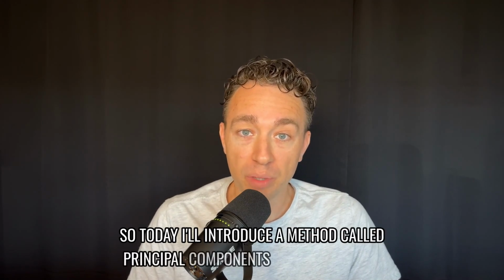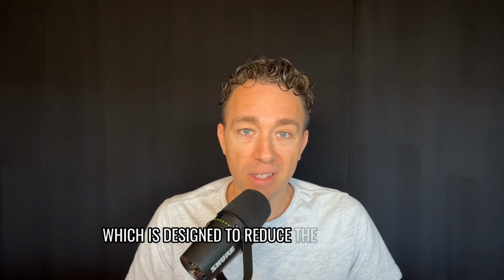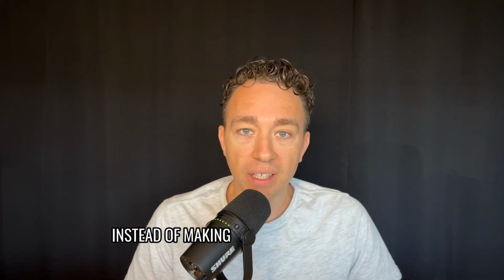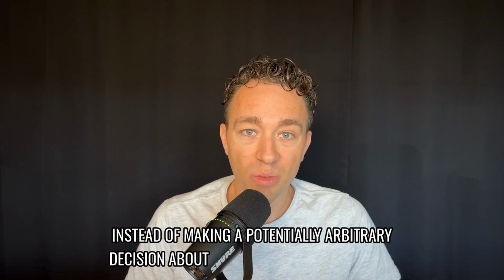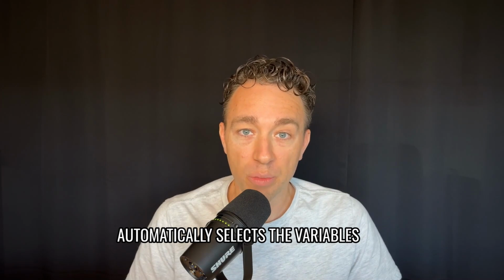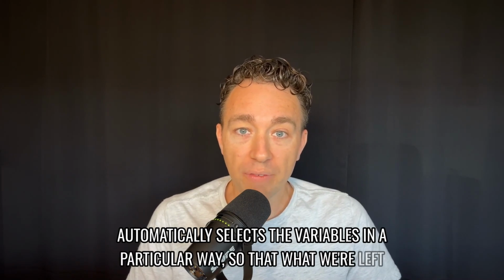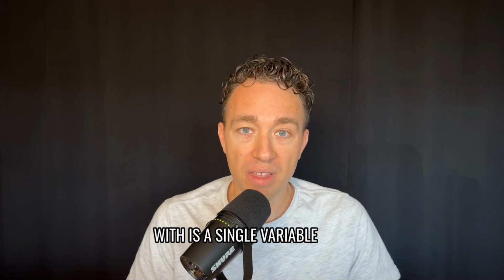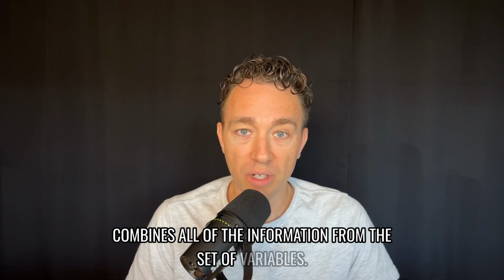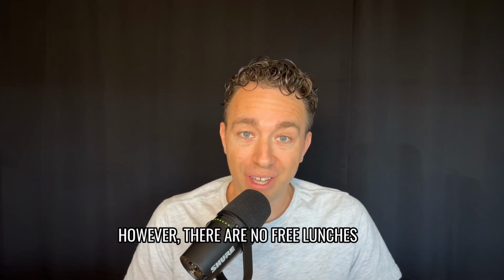So today I'll introduce a method called principal components analysis, or PCA, which is designed to reduce the redundancy in these multiple proxy variables. Instead of making a potentially arbitrary decision about which variable to keep, PCA automatically selects the variables in a particular way, so that what we're left with is a single variable that combines all of the information from the set of variables. However, there are no free lunches, and we'll talk about some of the limitations of PCA as well.